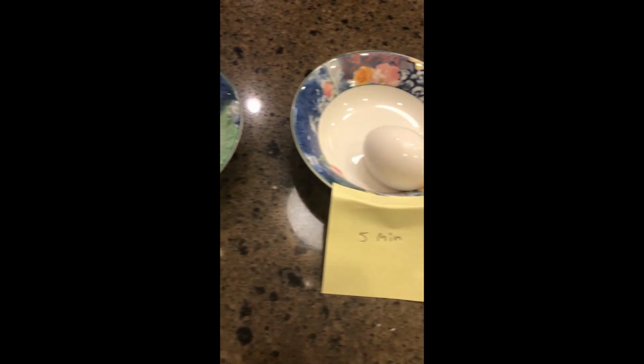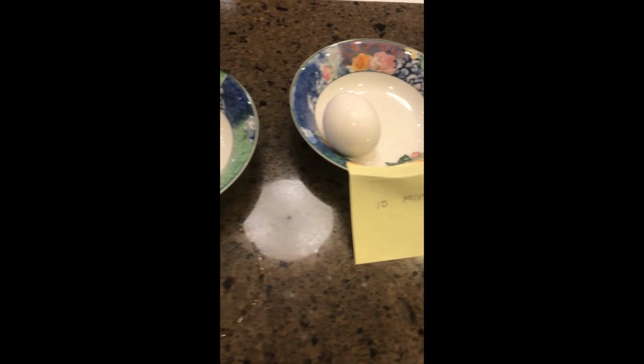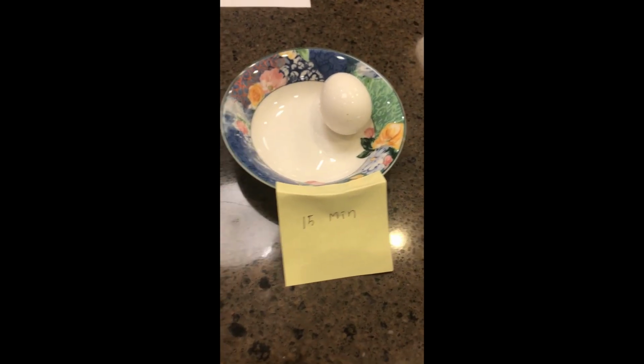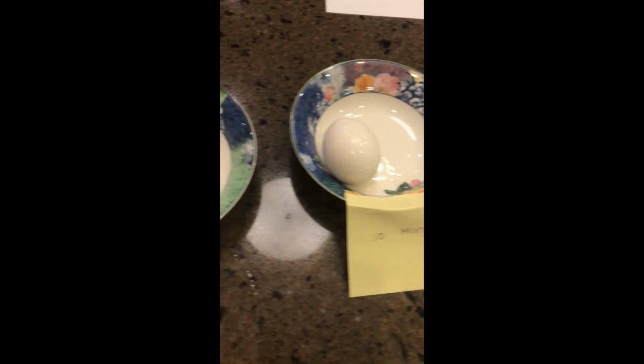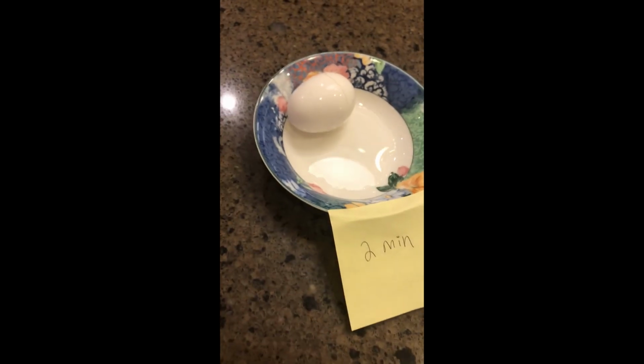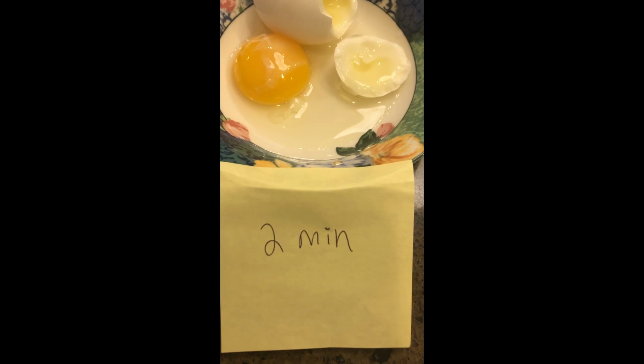So now that the eggs have been taken out of the ice bath and labeled with the amount of time that they were cooked for, we will begin to crack open the eggs and cut open the content to observe the inside.